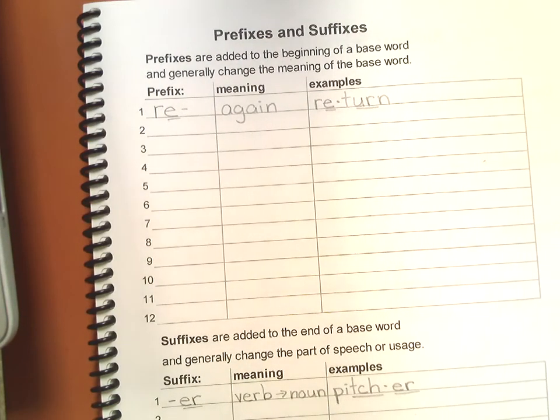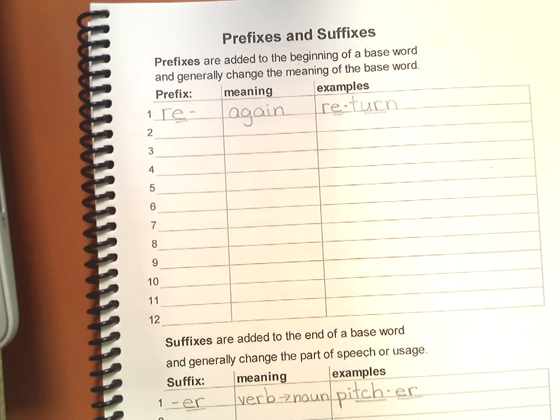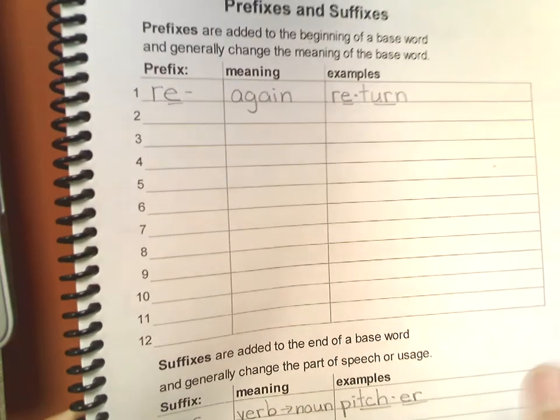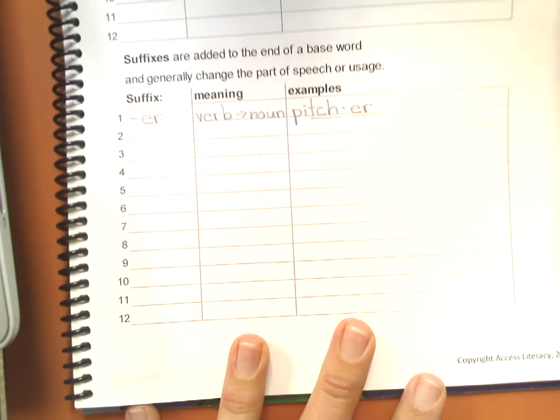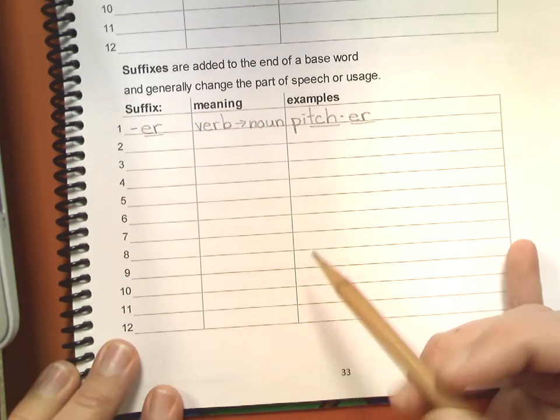We're going to go to page 33, where we have our prefixes and our suffixes. All right, so for our suffixes, we'll go down to the bottom.